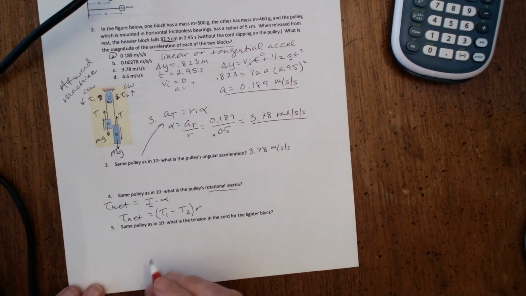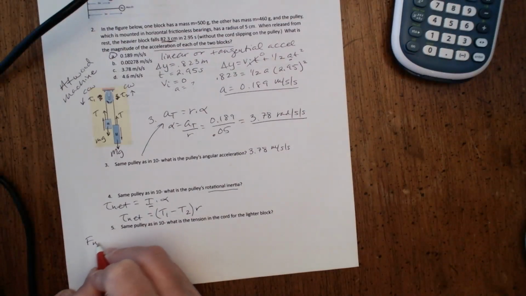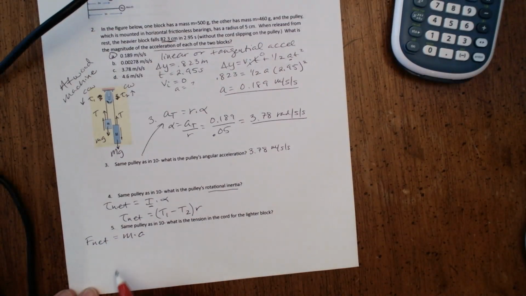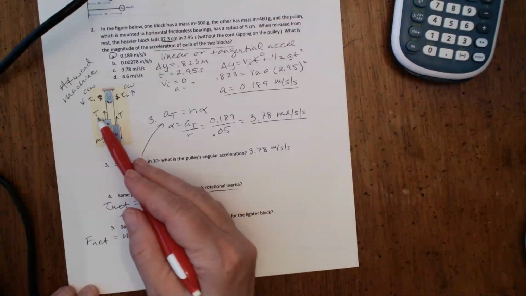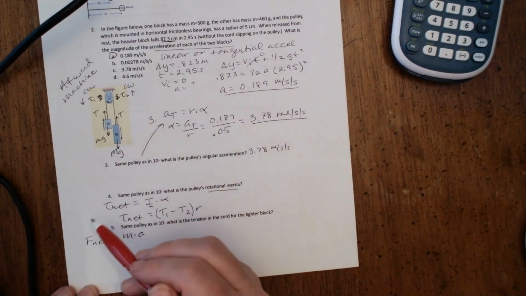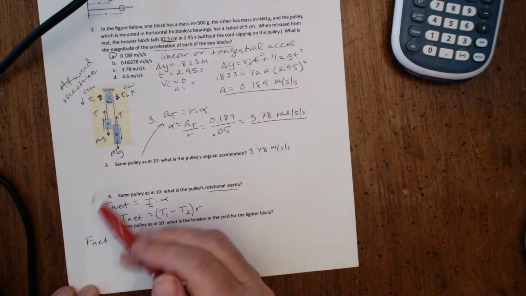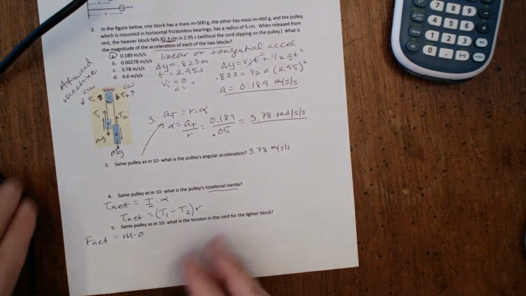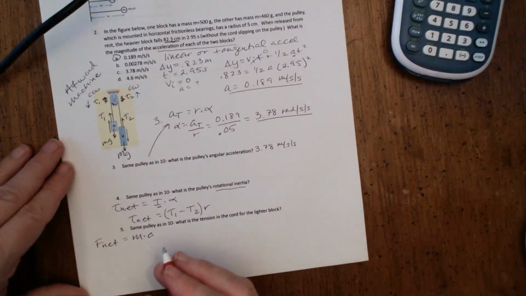So back on our old way of doing dynamics, net force is mass times acceleration. If I want to get these two tensions, then I'm going to set up some F net equations.